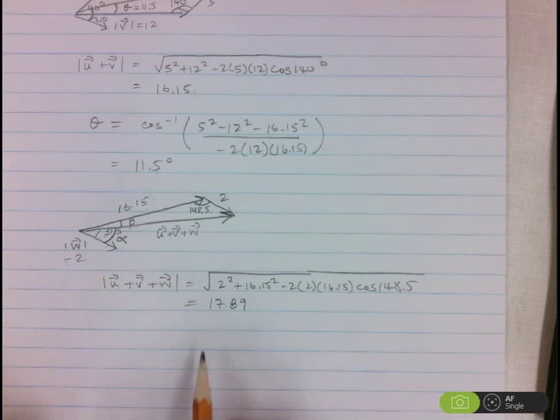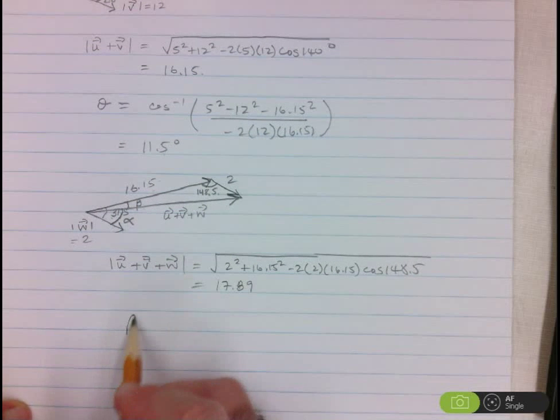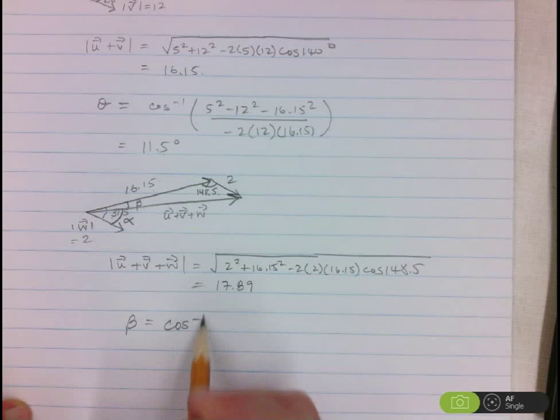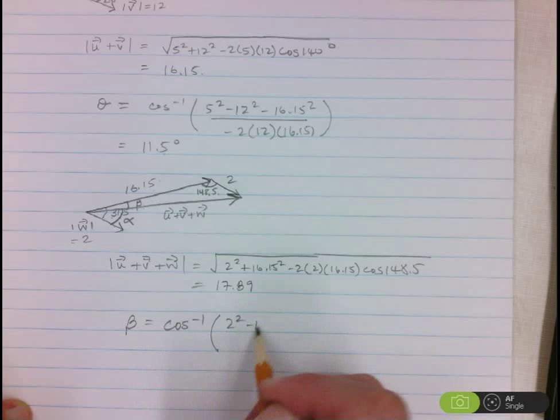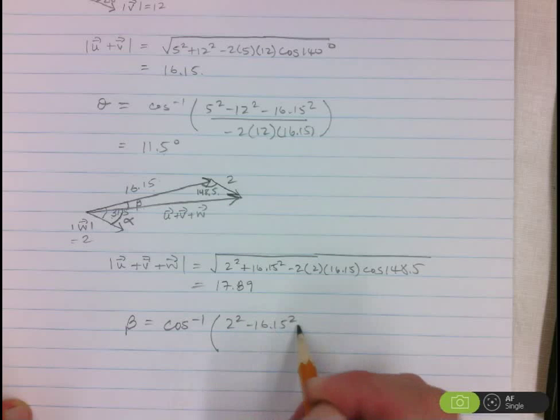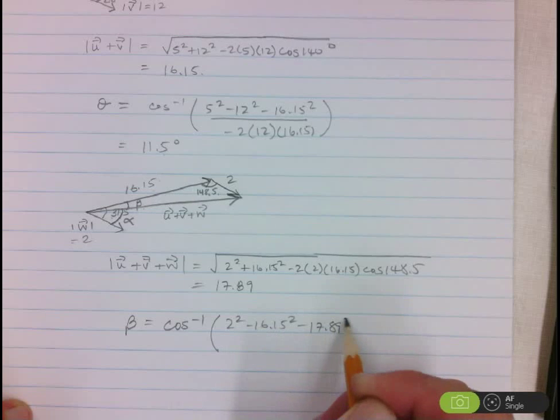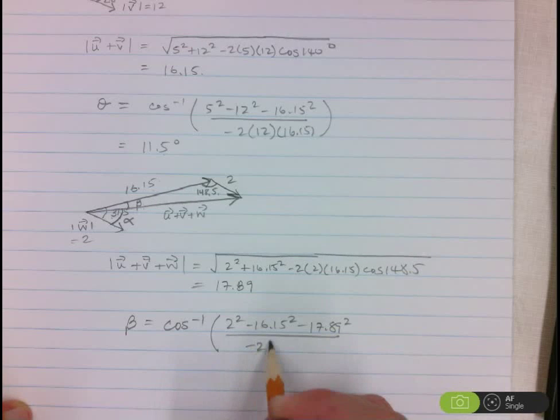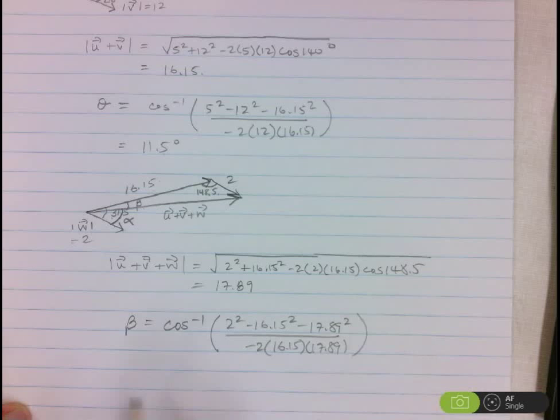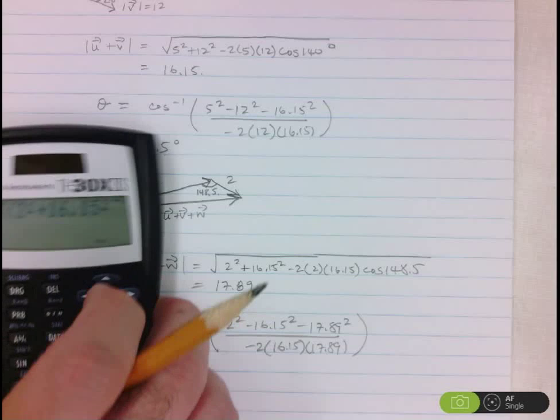So let's start with finding beta. Again, I'll use the cosine law. Beta is cos inverse of, the opposite side is 2, so 2 squared minus 16.15 squared minus 17.89 squared, all over negative 2 times 16.15 times 17.89. Let's calculate that here.